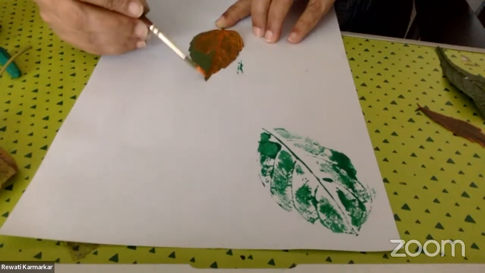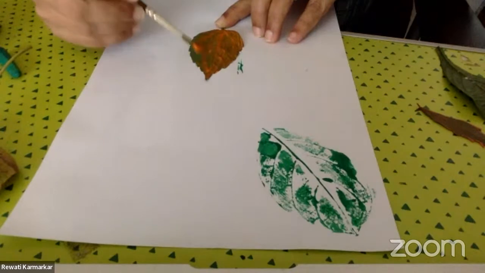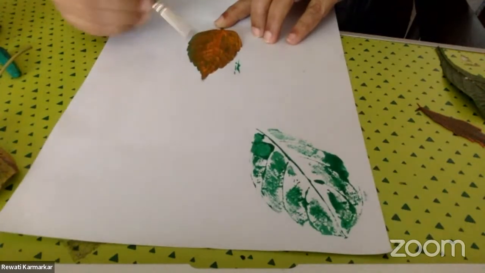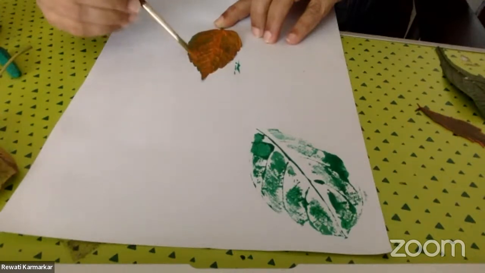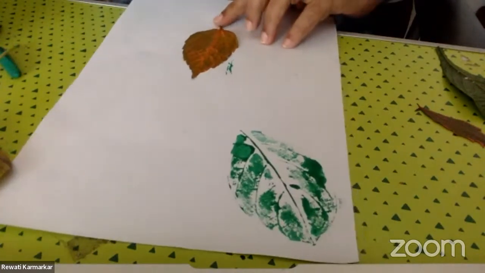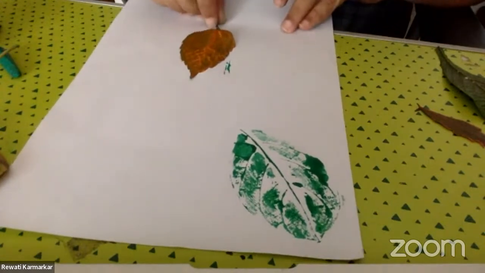So if you want to make a scenery, you could make a scenery. You could make it as a gift wrap paper, or you could just have it just like a painting. It doesn't have to have any structure. You don't have to have branches. So just be free with your art and enjoy it.